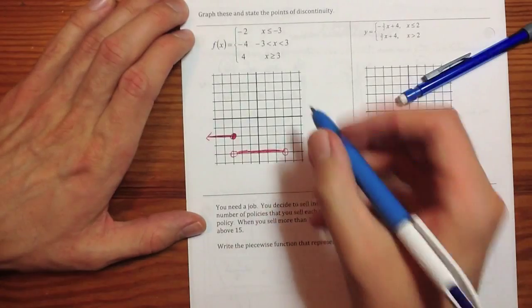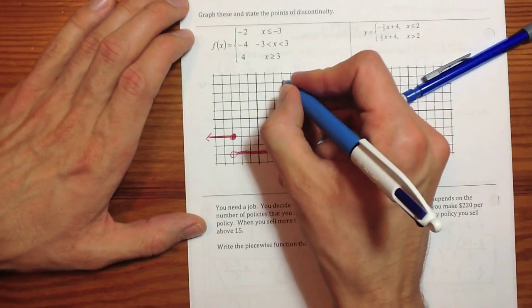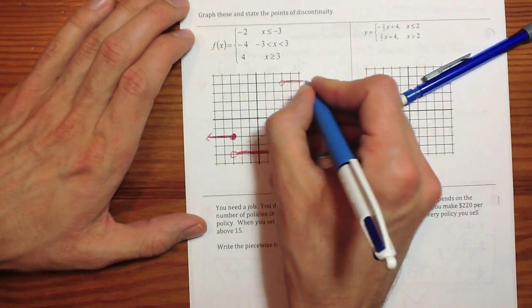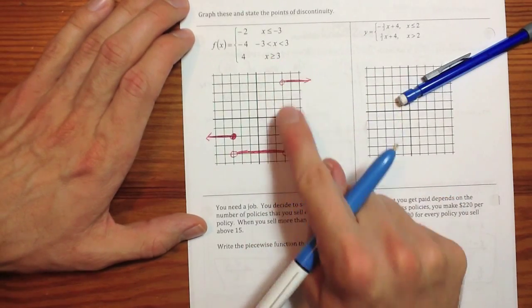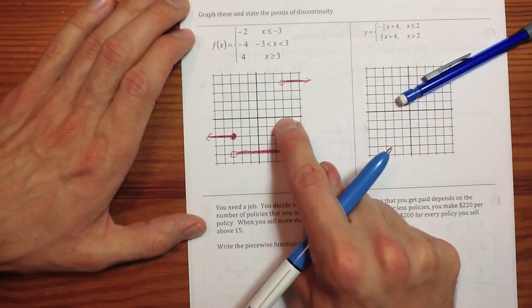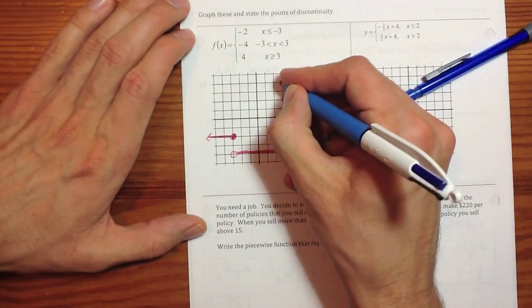All right. The next one is at positive 4. 1, 2, 3, 4. And to the right. And I knew to start it there because that was greater than or equal to 3. I'll fill that circle in a second. 1, 2, 3. There it is. Okay.